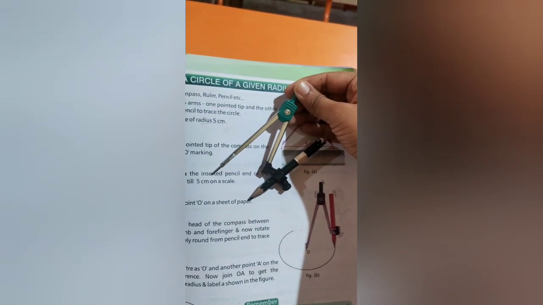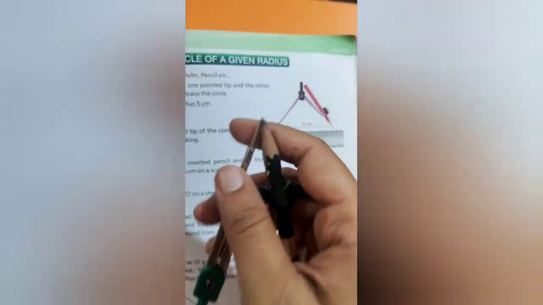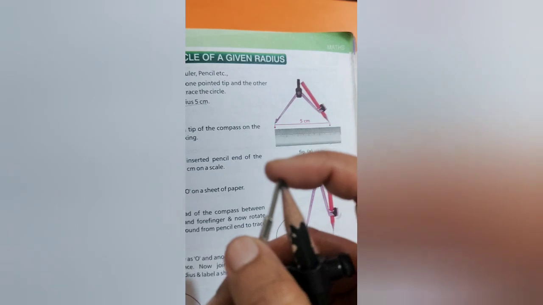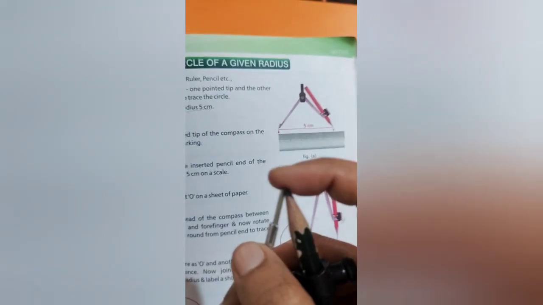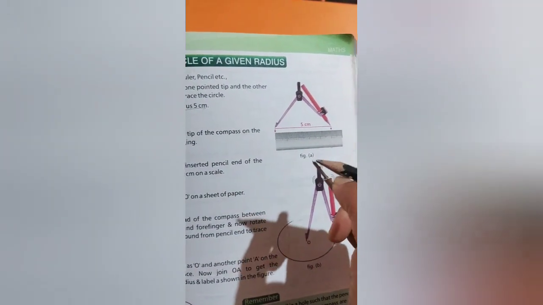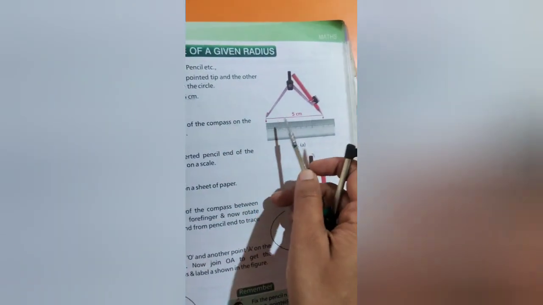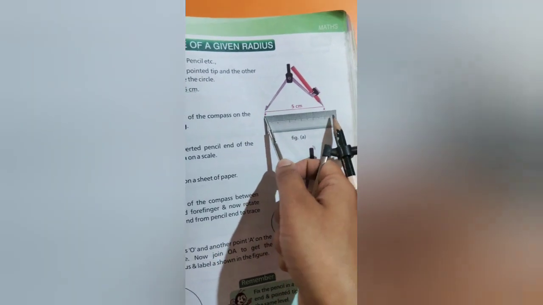So how to draw? You have to use an instrument called compass. This you can see in your geometry box. You have protractor, compass, all those things. So this is called compass. We will fix one side with pencil and make sure when you fix it, both are touching at the same end. Here you can see both should have equal height. Okay, so you should fix like this, and you have scale. Please take your scale, open this compass. I have told 5 centimeter, right? So keep it from 0 till 5.